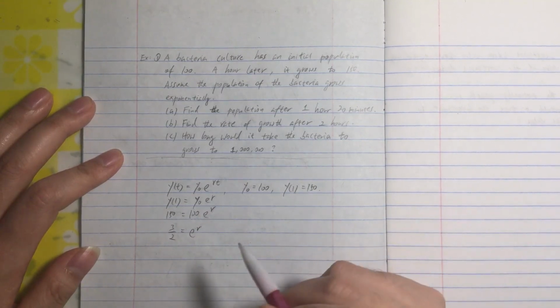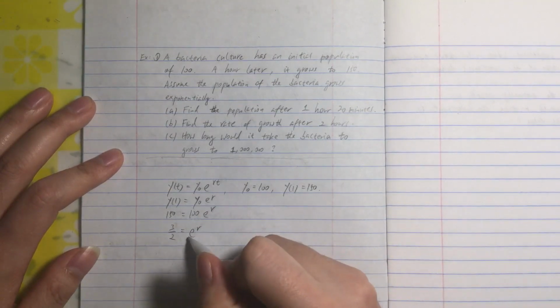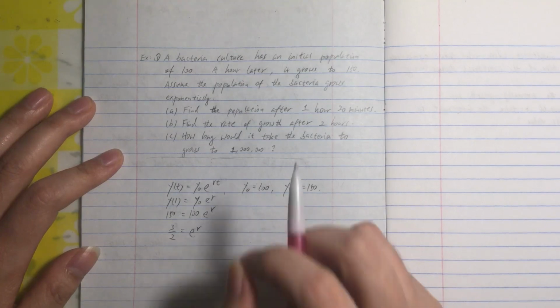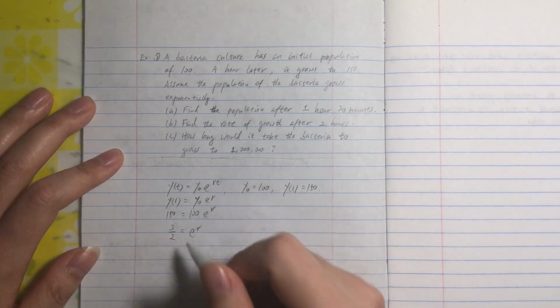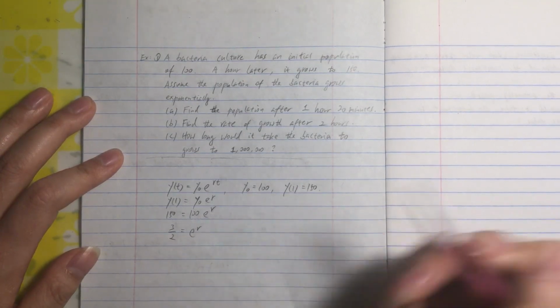In general, we don't have to get r by itself. Leaving it as e to the power of r is okay.